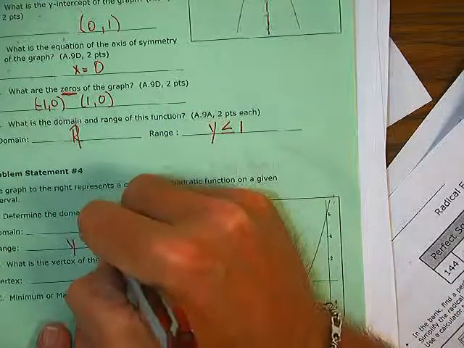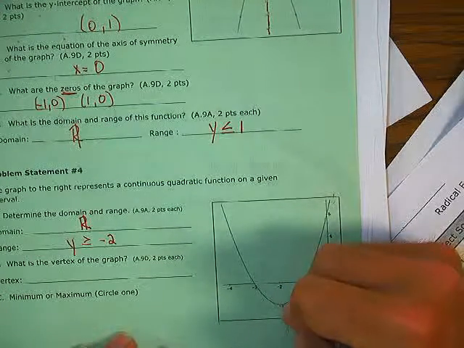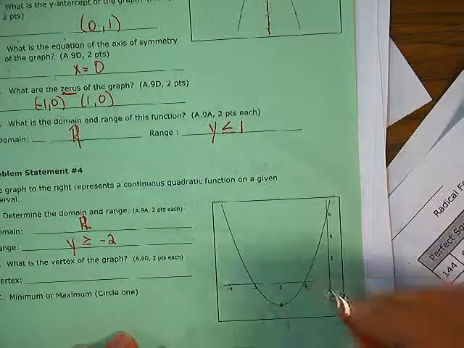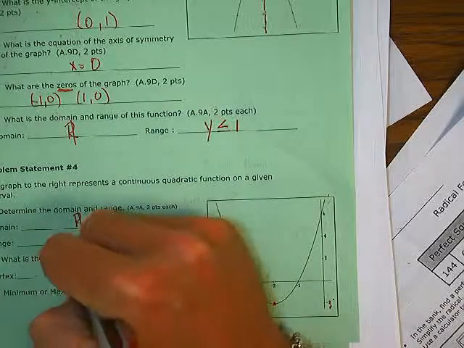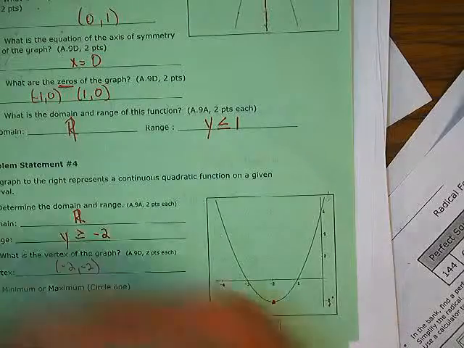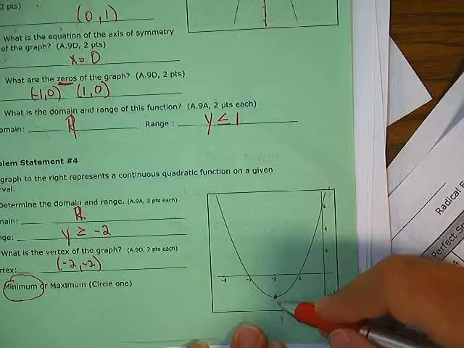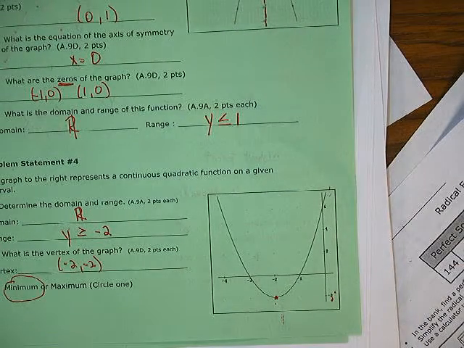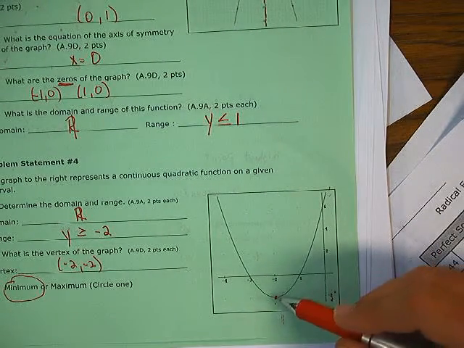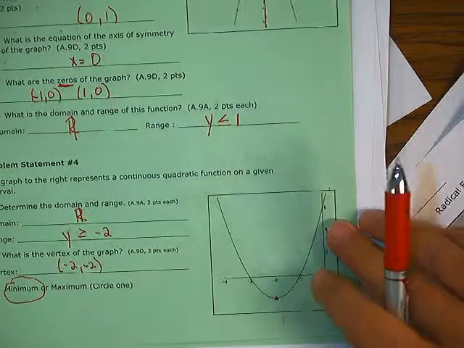Negative 2. Now, what's the vertex? What's this point? Negative 2, negative 2. Is that a minimum or a maximum? Minimum. Because is that at the very bottom or the very top? If it's at the very bottom, it's a minimum. If it's at the very top, it's the highest it's going to be, so that's a maximum. Okay?